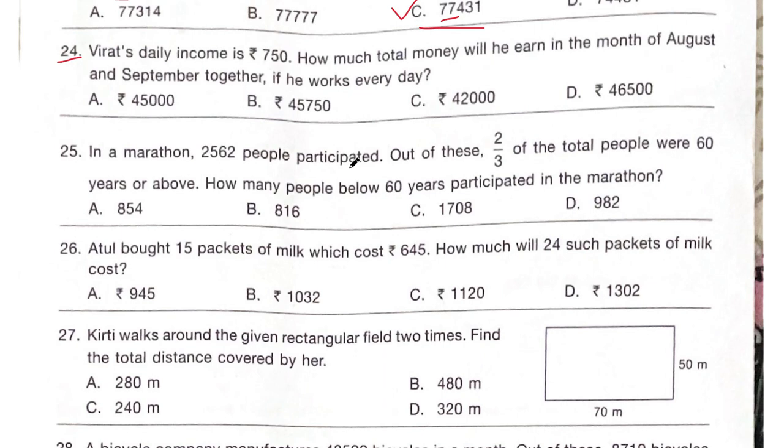Question 24 is, Virat's daily income is 750 rupees. How much total money will he earn in the month of August and September together if he works every day? So August 31 days, September 30 days, so 31 plus 30, that is 61 days. He is working every day and earning 750 rupees daily, that is per day income. So 61 days multiplied by 750 rupees will give us the earning for these 2 months of August and September, that is 45,750, which is here option B.